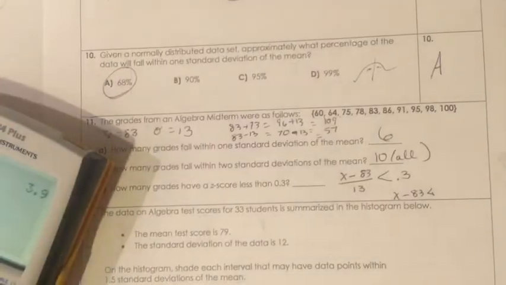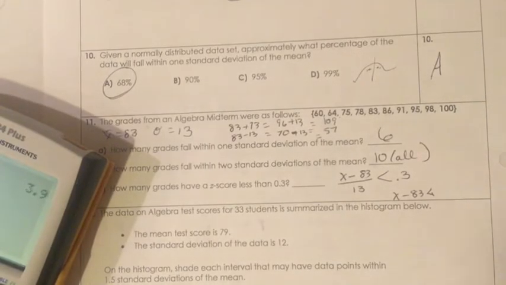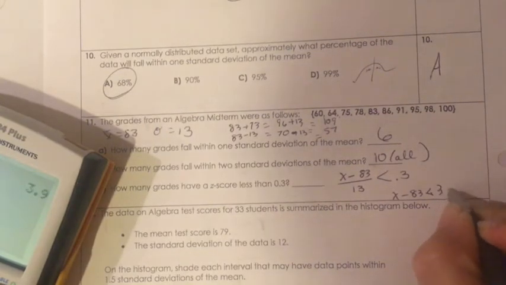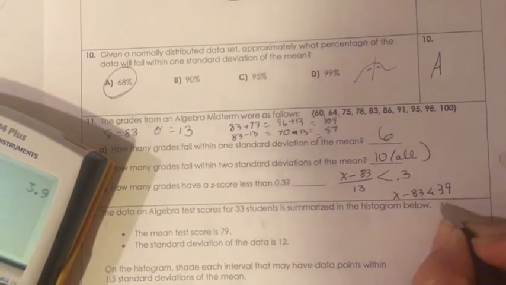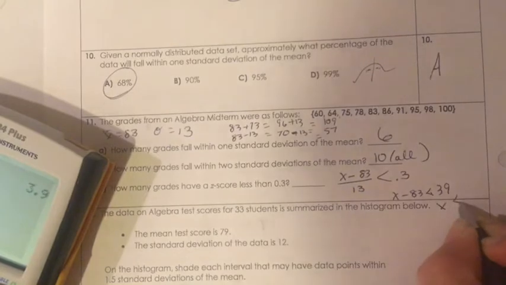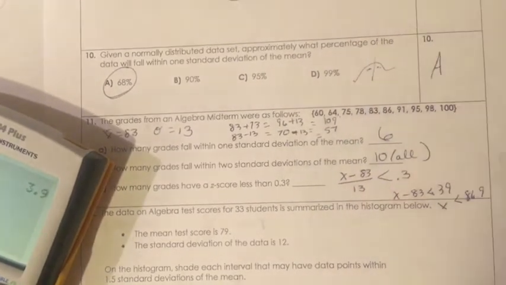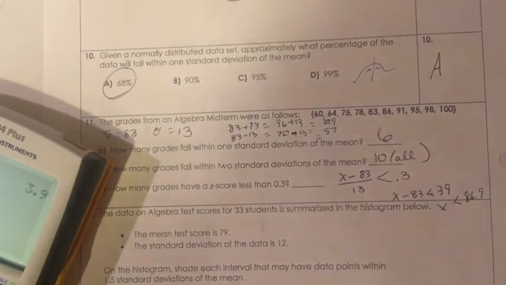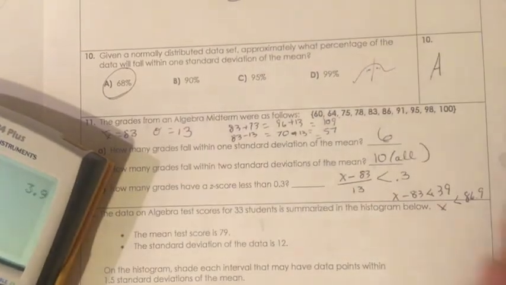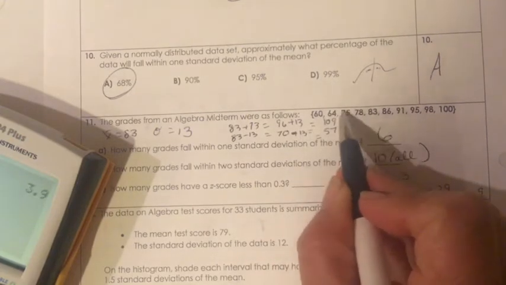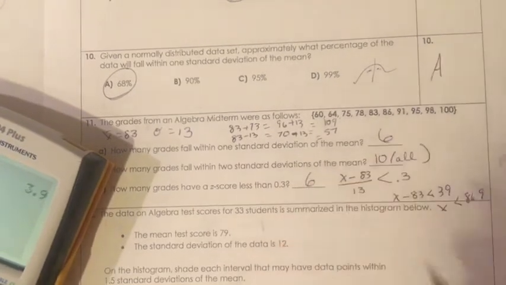So you're going to need to solve x minus 83 is less than 3.9. Add your 83 to both sides and you have x is less than 86.9. So you're looking to see how many grades are less than 86.9, and it's all of these. 1, 2, 3, 4, 5, 6 grades again.